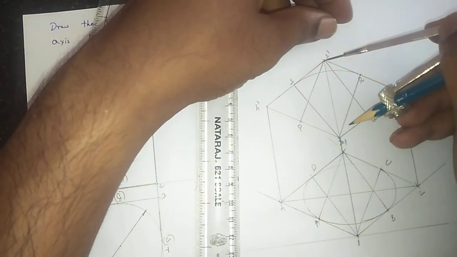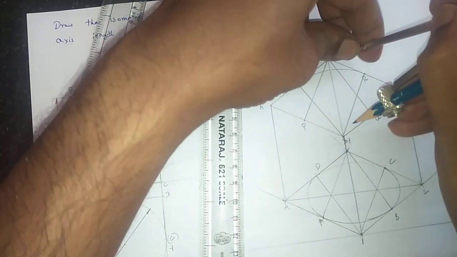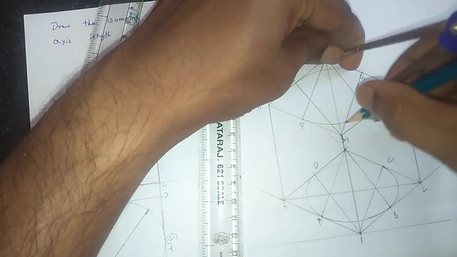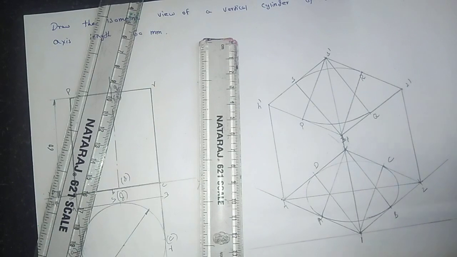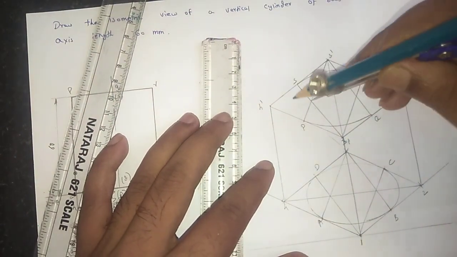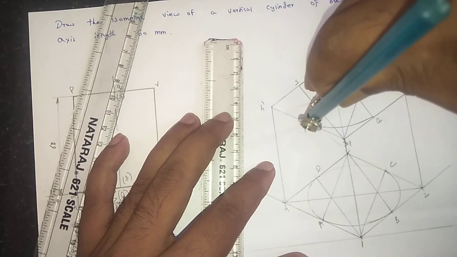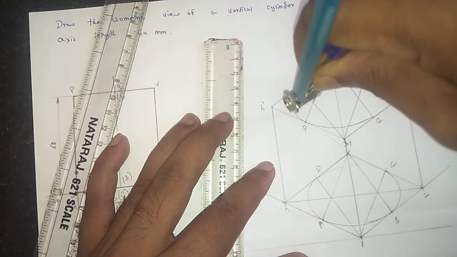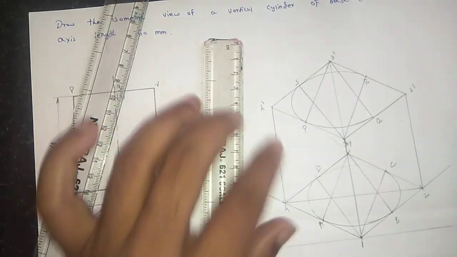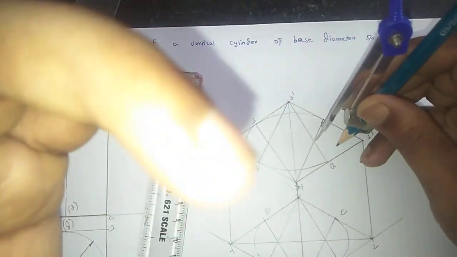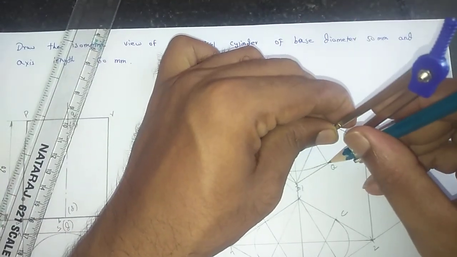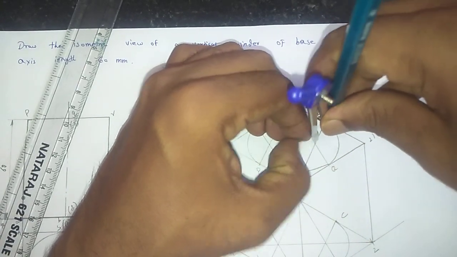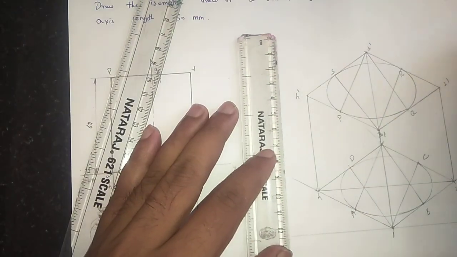Place the compass at point 3 and take the radius of P and connect P and Q. Next place the compass in this portion and measure the radius P and draw one smooth curve, P and S. Place the compass at this portion and measure the radius of Q and connect Q and R. Now the top face of the cylinder is completed.